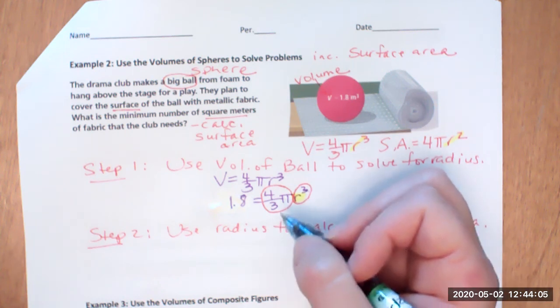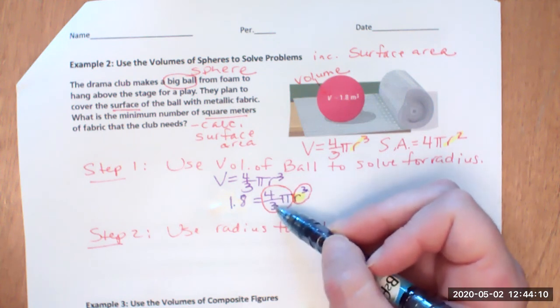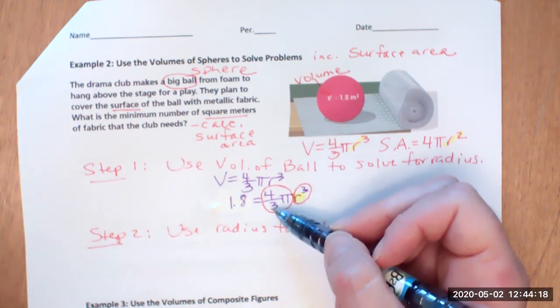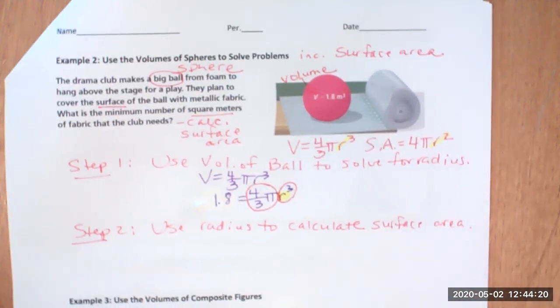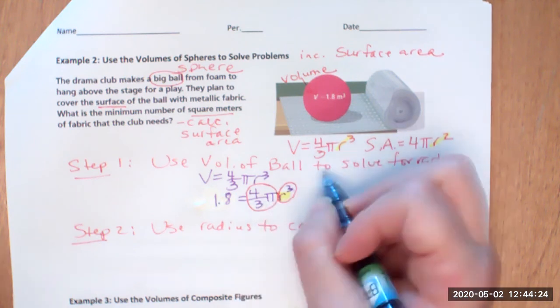Hopefully you remember from algebra, when you have a fraction, rather than dividing by 4/3, it makes more sense to multiply by its reciprocal, 3/4. It's like keep, change, flip when you divide fractions.